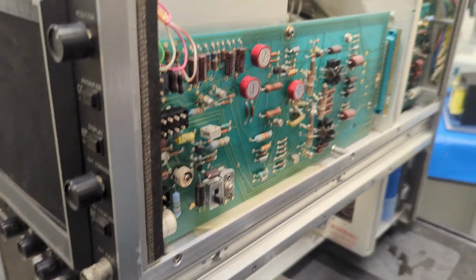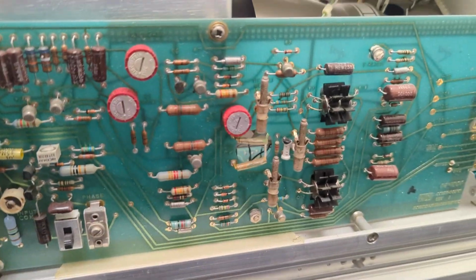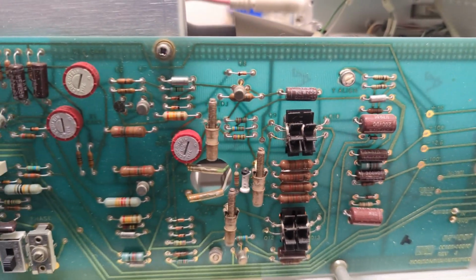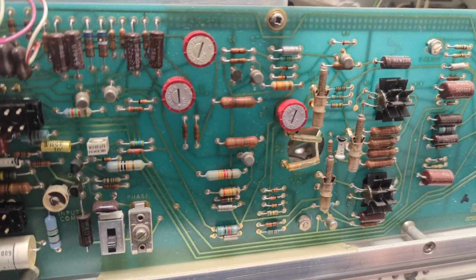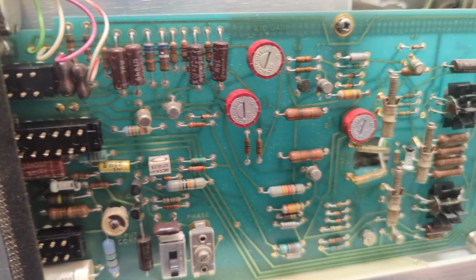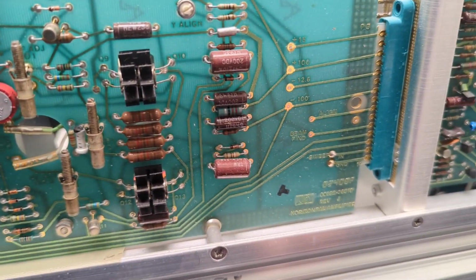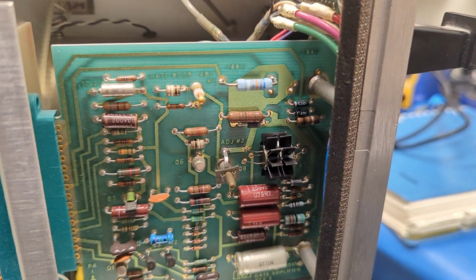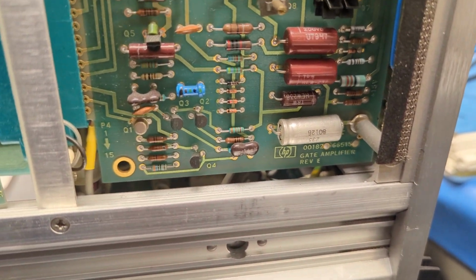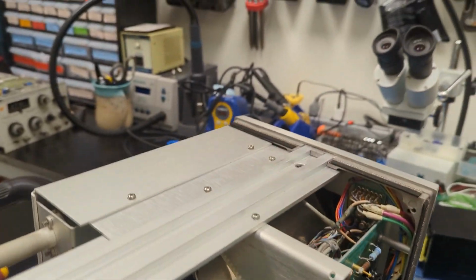There's some more circuitry for the front panel controls. A lot of adjustments. Very cool.